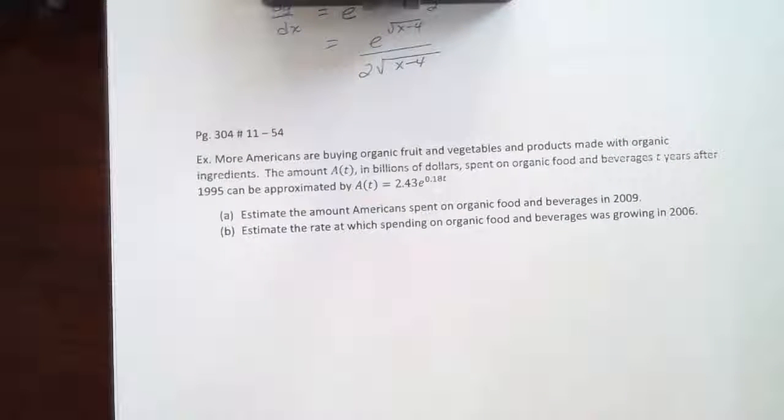Okay. It says that more Americans are buying organic fruit and vegetables and products made with organic ingredients. The amount, A(t), in billions of dollars spent on organic food and beverages t years after 1995 can be approximated by the function A(t) = 2.43 e raised to the 0.18t power. Estimate the amount Americans spent on organic food and beverages in 2009.